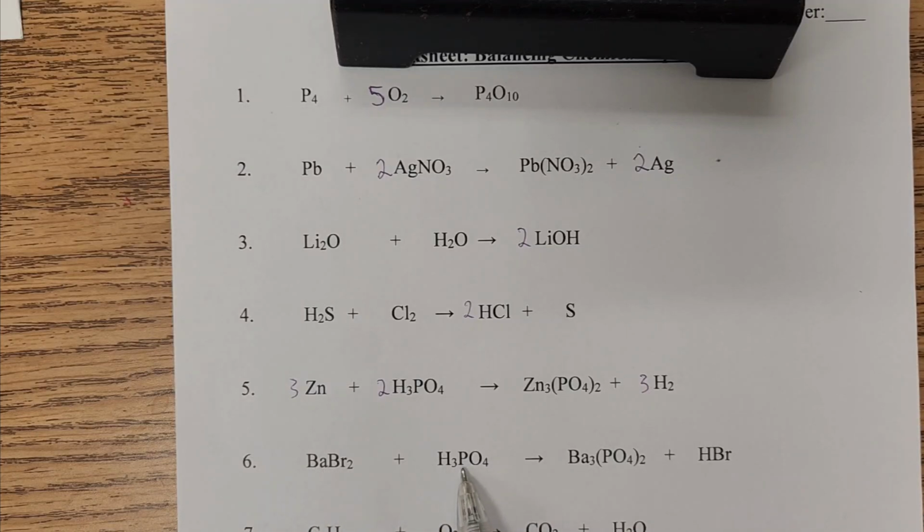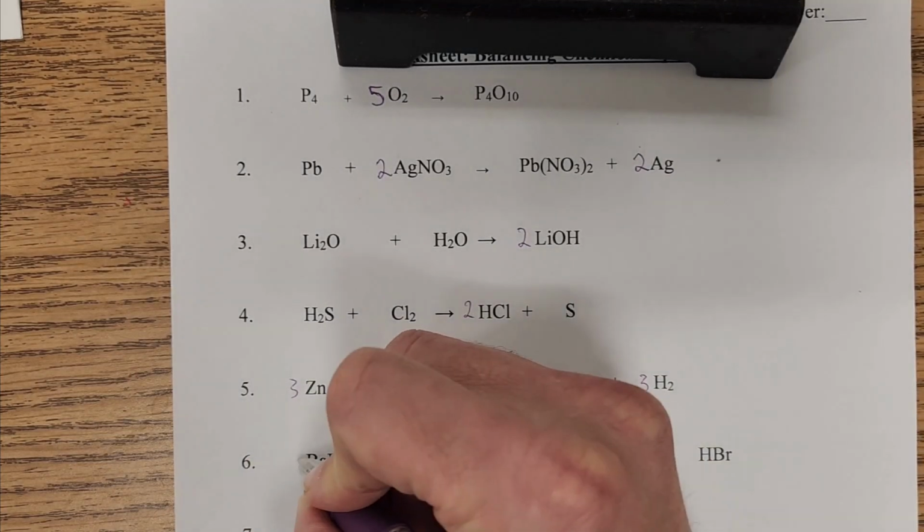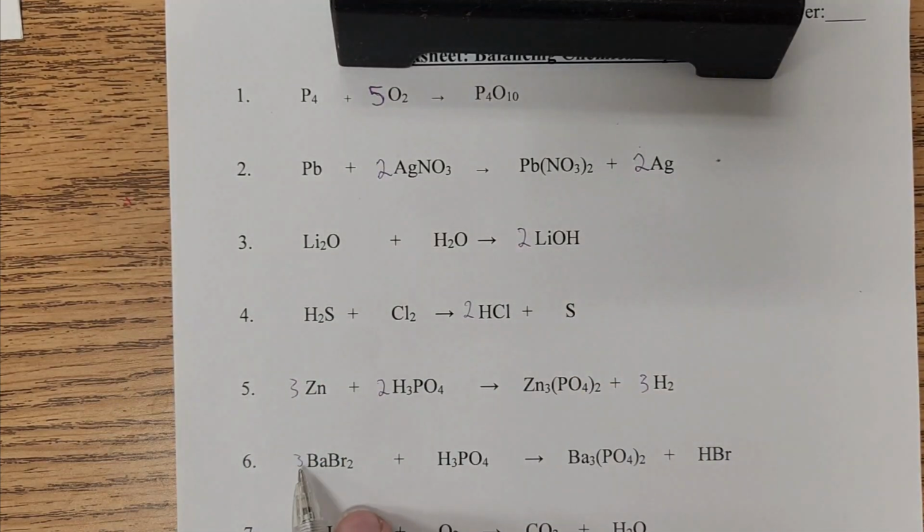Next, here, no pure element, all right. Well, let's see, what's simpler? It all looks about the same. So you know what, I'll just do barium because it's first. Why not? Okay, 3 bariums, let's make it 3. All right, cool, 3 bariums, that makes 6 bromines. All right, if I need 6 bromines, I'll put a 6 here.